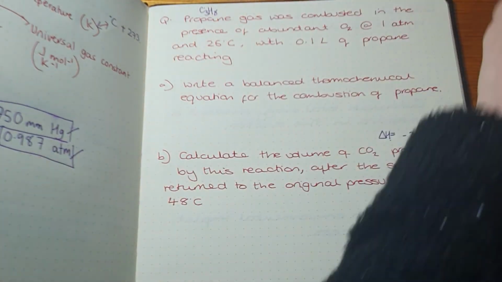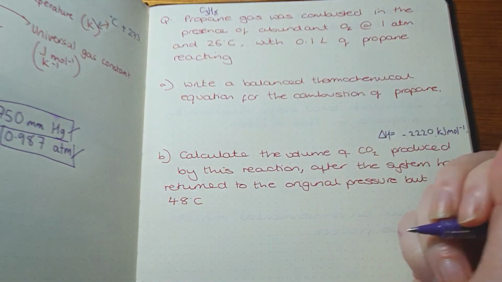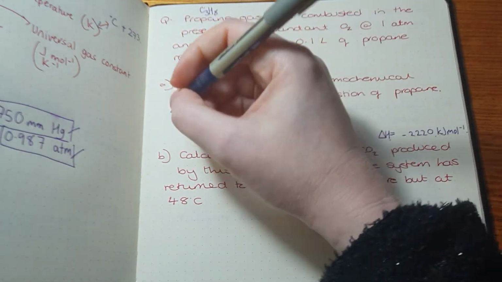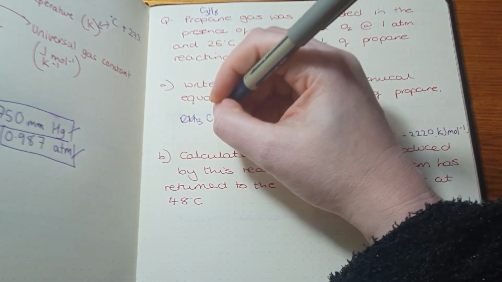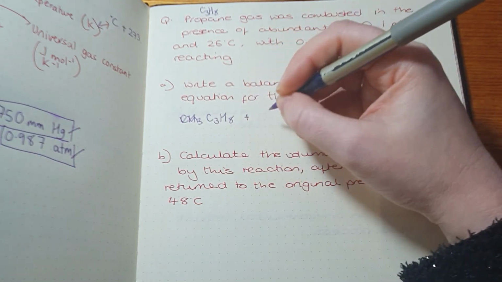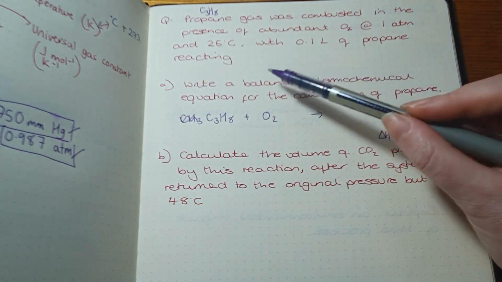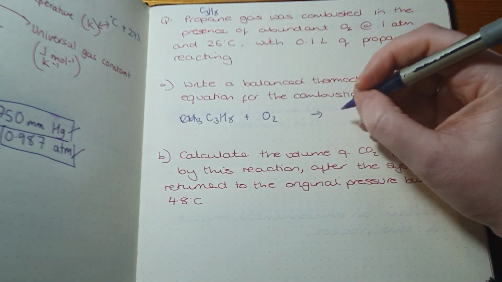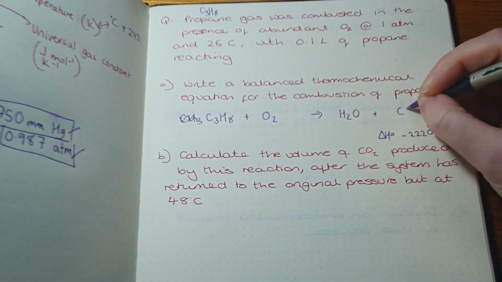So remember, we have to have our units. There's a bit at the top of the exam where it says you've got to include all your units, your states. So we'll start with writing the propane. Plus oxygen. It says there's abundant oxygen, so that means we're getting water and carbon dioxide.